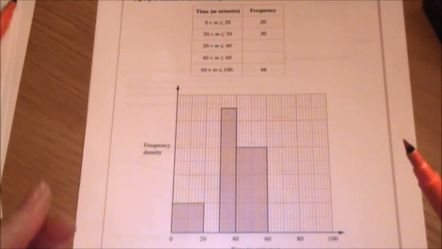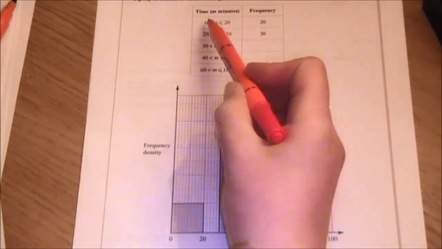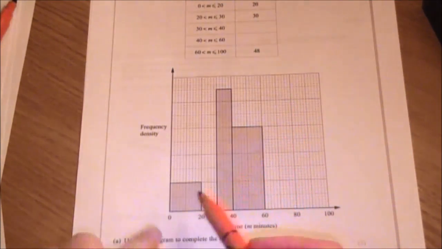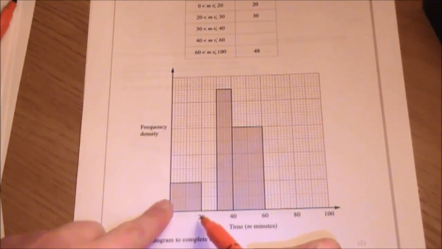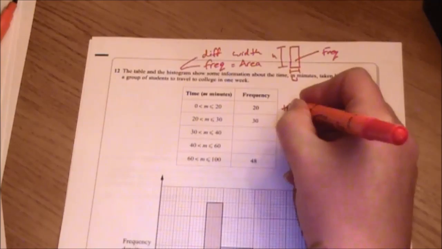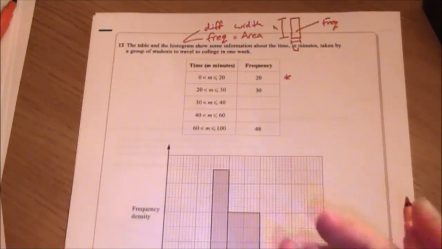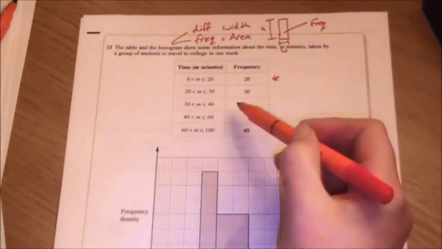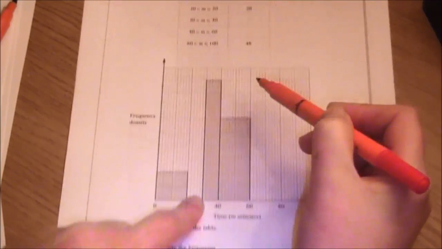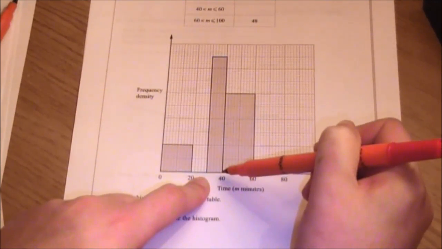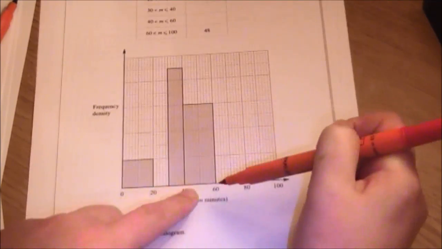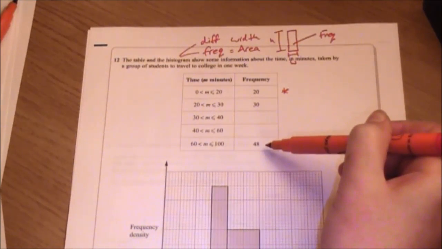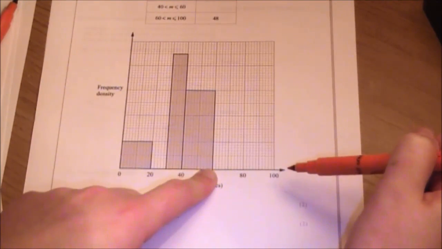Let's have a look at what they've given me both pieces of information for. Time in minutes from 0 to 20, they've given me the frequency for that. Do I have a bar for it? 0 to 20, yes I do. So that can be used as my key. Are there any more? They've given me 20 to 30 and they haven't given it to me in the histogram. They haven't given me 30 to 40 in the table, but they've given me 30 to 40 in the histogram. They haven't given me 40 to 60, but they have given me 40 to 60 here. And they have given me 60 to 100, and they haven't given me the histogram for 60 to 100.